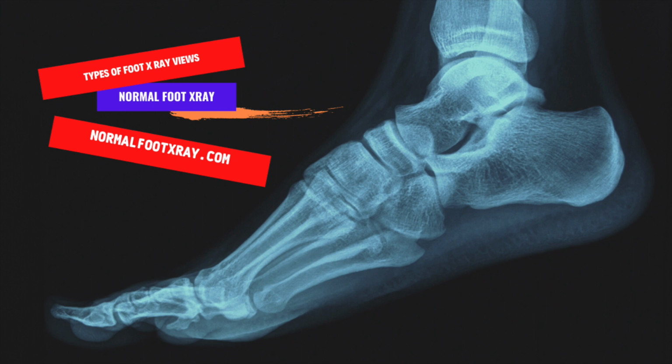A weight-bearing lateral view of the foot is the most common view of the foot. This type of foot X-ray will show the articulations of the first metatarsal and the deltoid ligament. The oblique weight-bearing view is also the most commonly used. A sesamoid X-ray is used to diagnose sesamoid problems. It's important to understand the difference between the oblique and lateral views before deciding on the treatment.